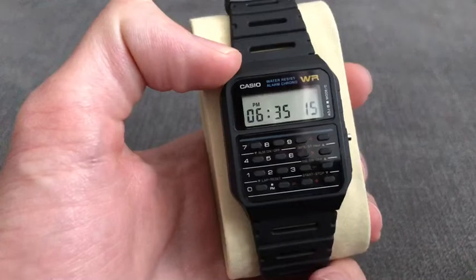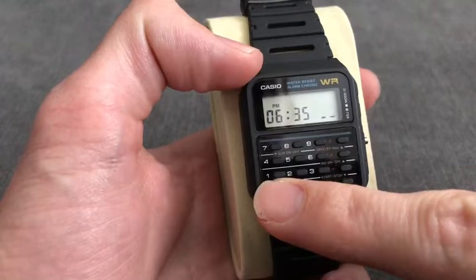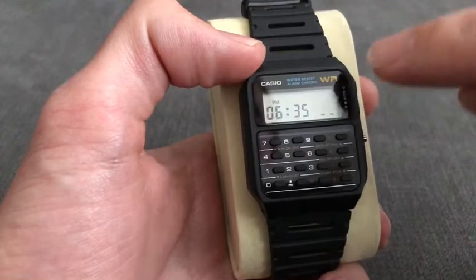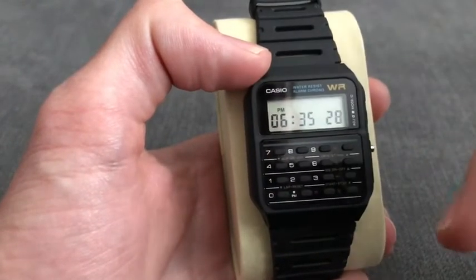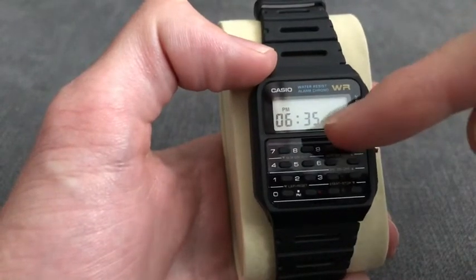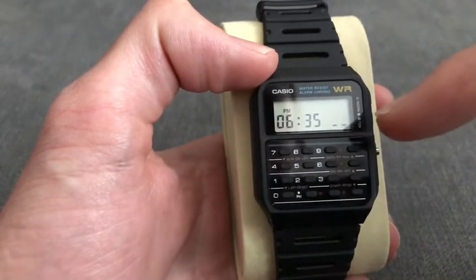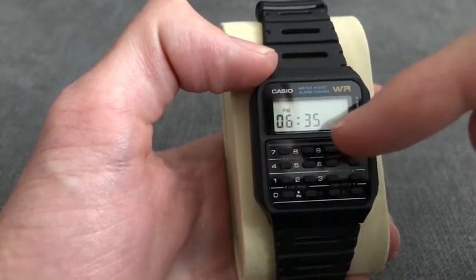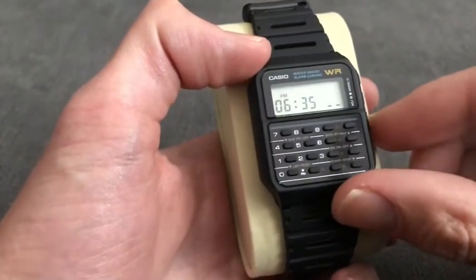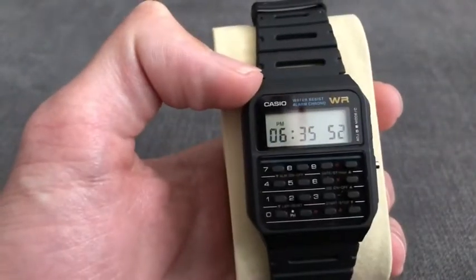Now, the first thing I want to point out is if you want to reset the seconds to 0, you simply press the 0 button. I'm not going to do that now because I want the time to stay as it is. If you press the button and the seconds are below 30, it will reset to 0. If it's above 30 seconds, it will reset to 0, but then push the minute digit forward by 1. So if I did it now, it would reset to 0 here, but push the time to 36 minutes past. As you go through from the seconds, press the A button and that will take us into the hours.